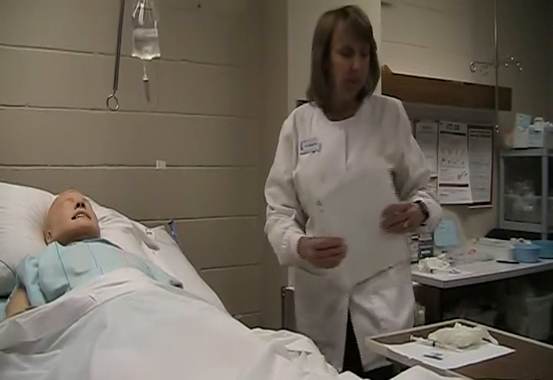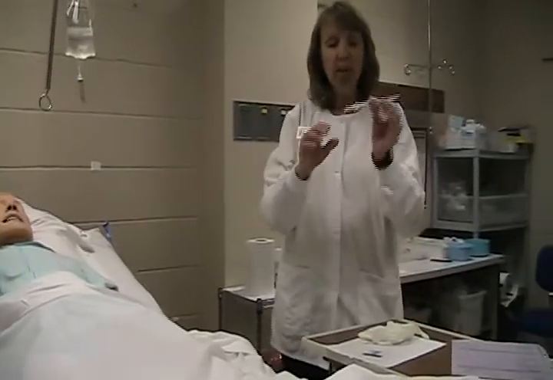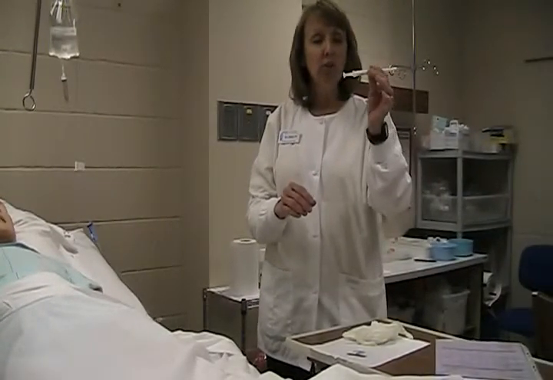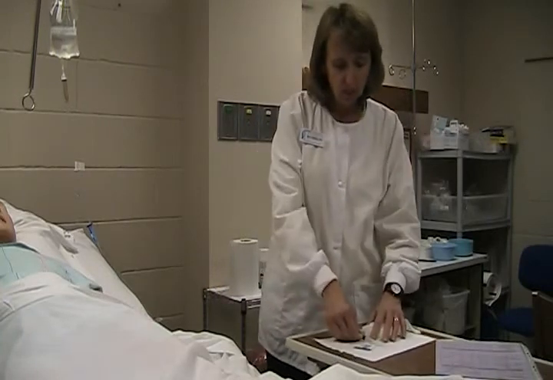You will then go to the med room and prepare your medication. Remember, when drawing your medication up in the syringe, be sure to label the syringe with the dosage of medication, the name of the medication, and your initials.